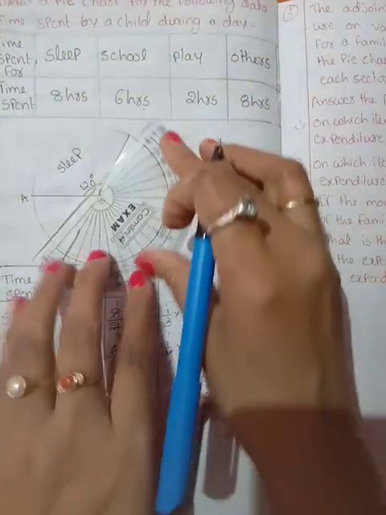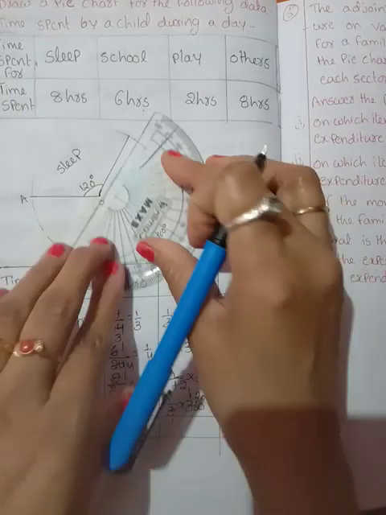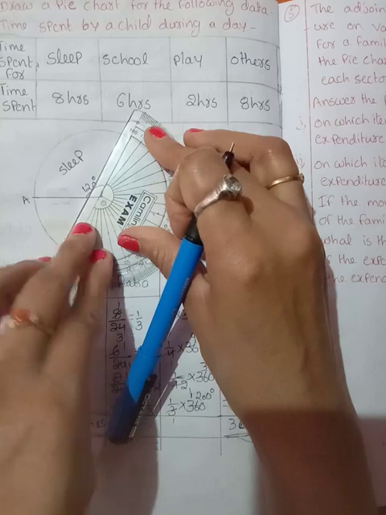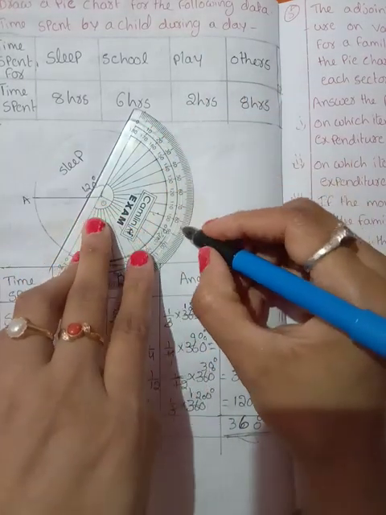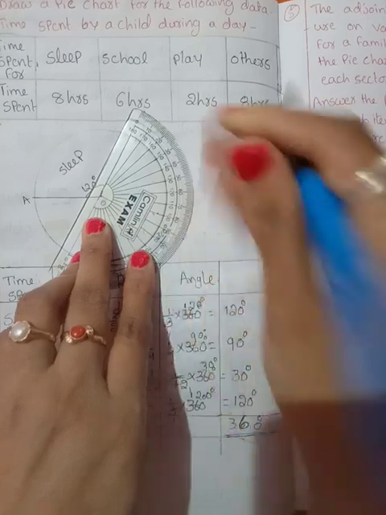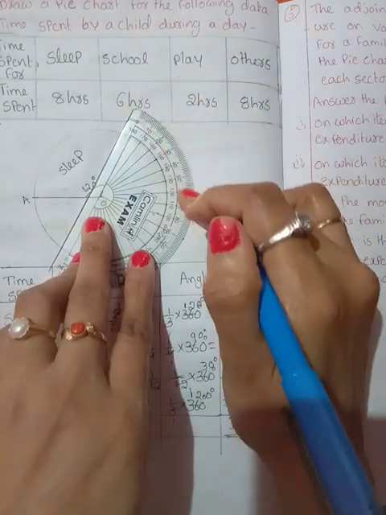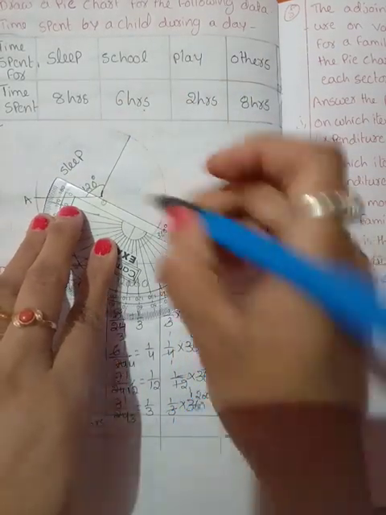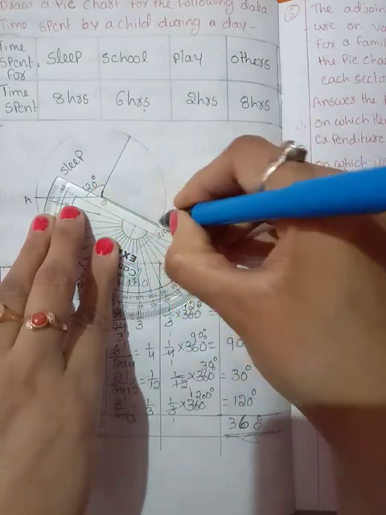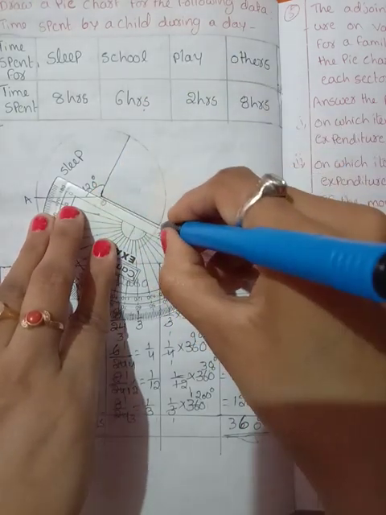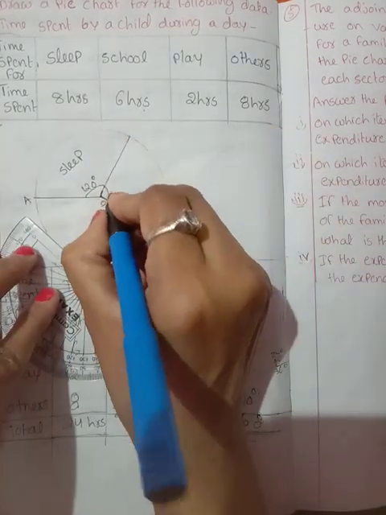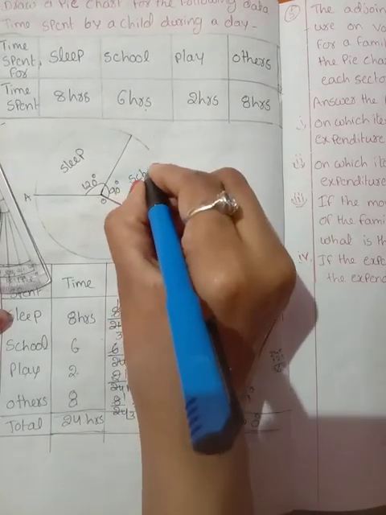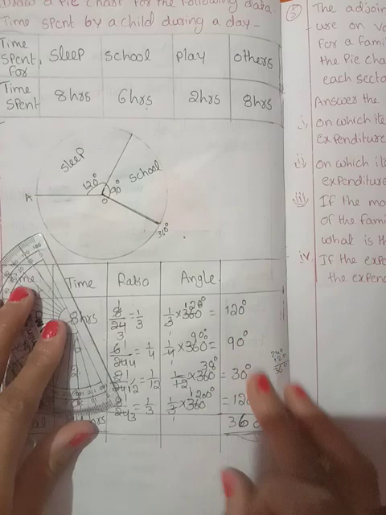You can draw the 90 degrees. This is the 90 degrees, the school.